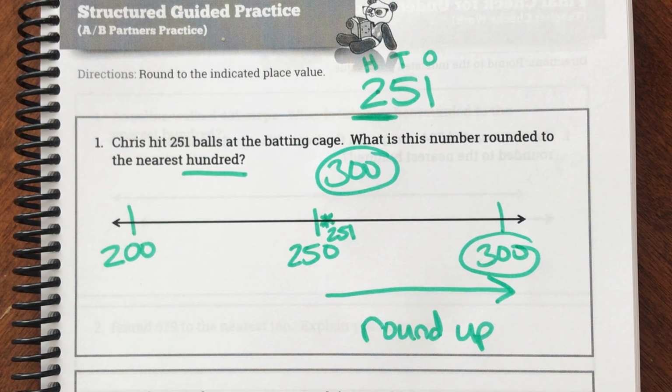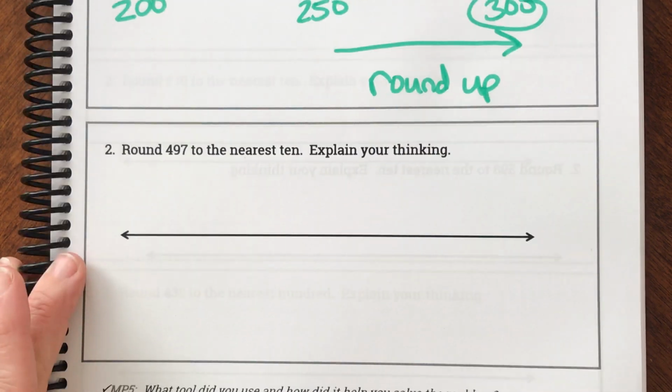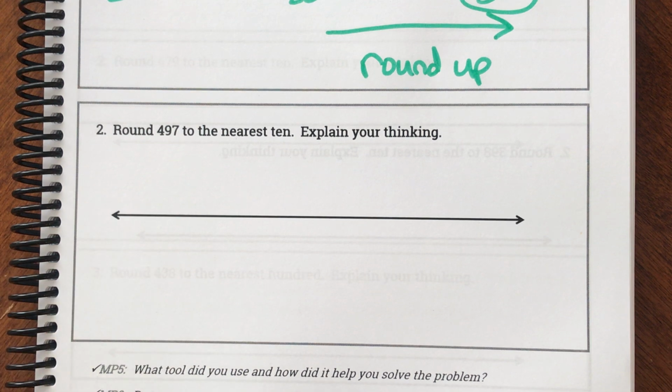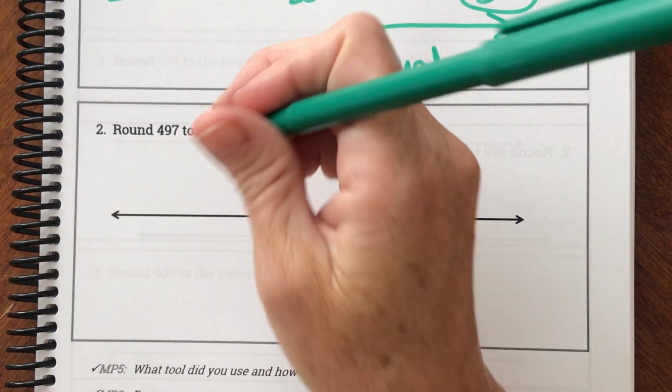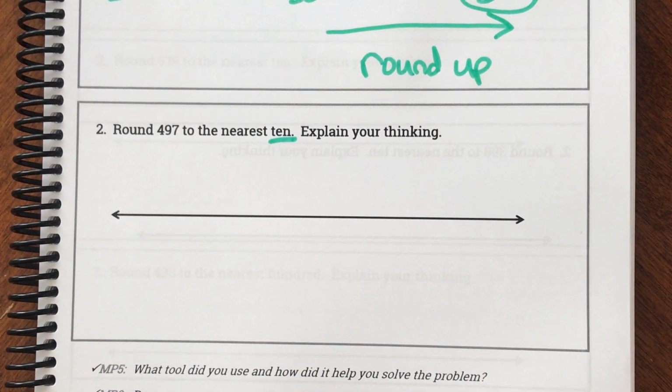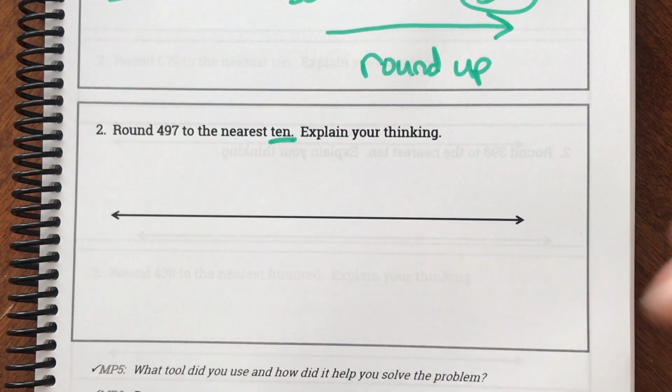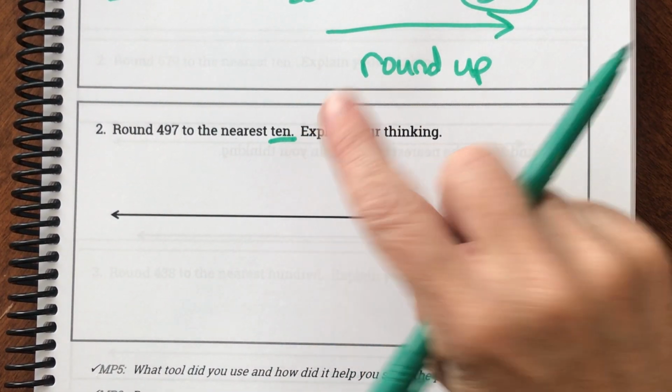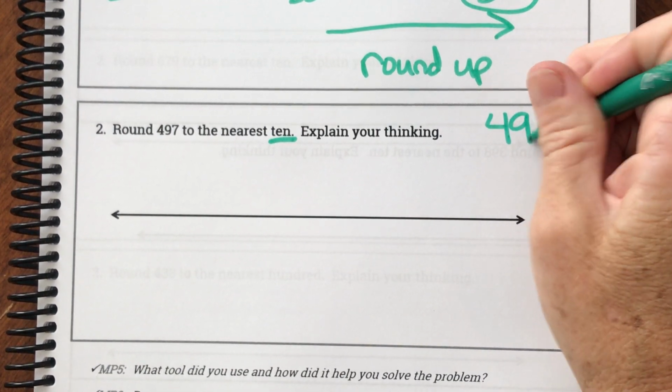Okay, let's look at another one, ladies and gentlemen. Here's our next one. It says round 497 to the nearest 10. Okay, so now we have a different place value, 10. Explain your thinking. Okay, and we're going to talk this out together. So ready? Let's write our number over here.